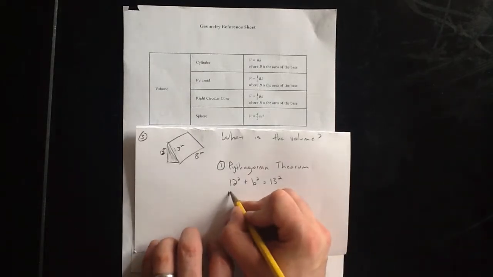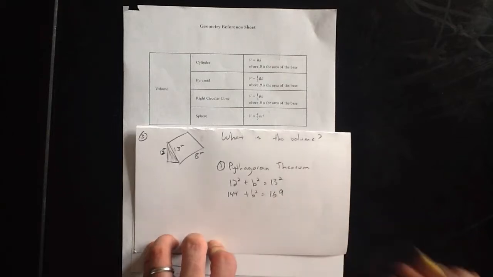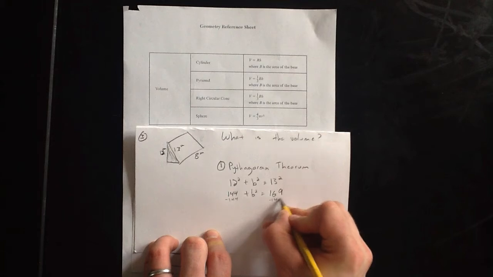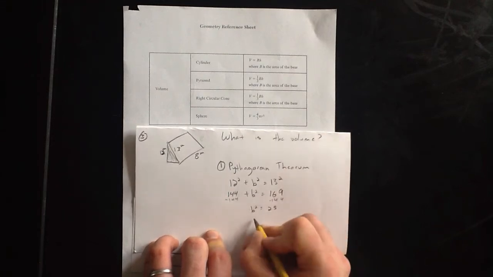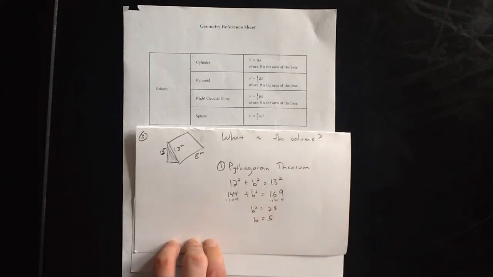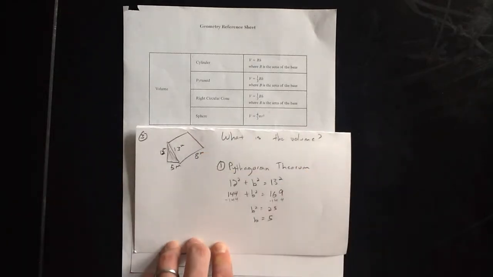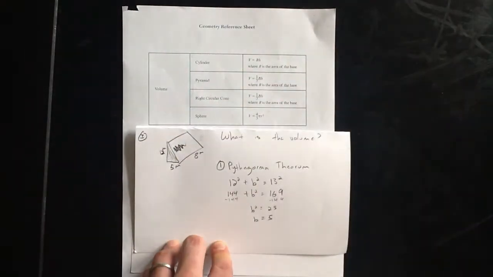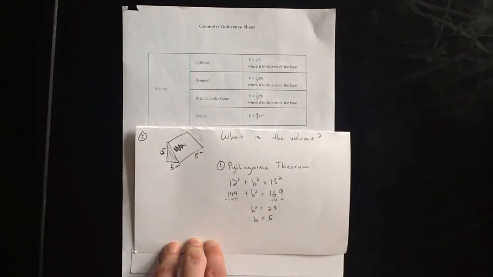All right. So we have 144 plus b squared equals 169. We're going to subtract 144 from both sides. We're going to get b squared equals 25. B will equal 5. All right, so I'm going to put that information in over here. And to simplify things, I'm just going to scratch this out. We don't need that anymore. That's not going to factor into the area of this base.